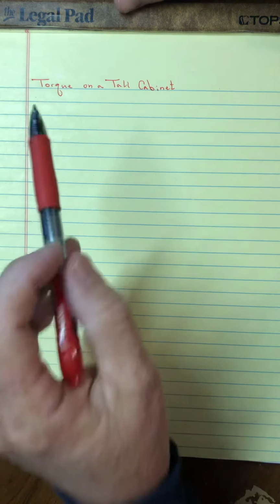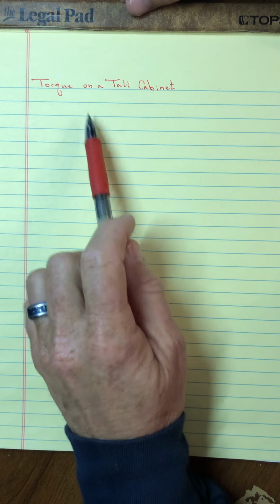Hey, hello, workshop group. I've got a question about your new material. It looks like this is on equilibrium stuff, and it's called the torque on a tall cabinet.